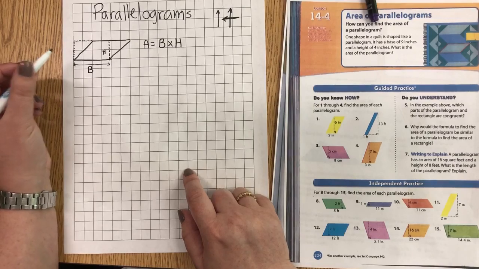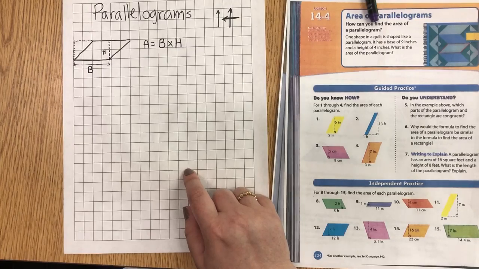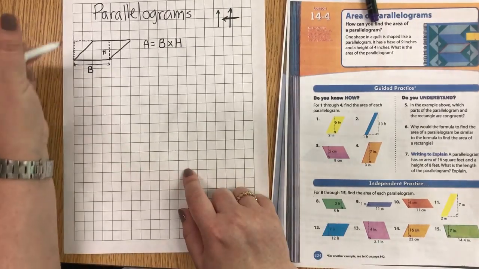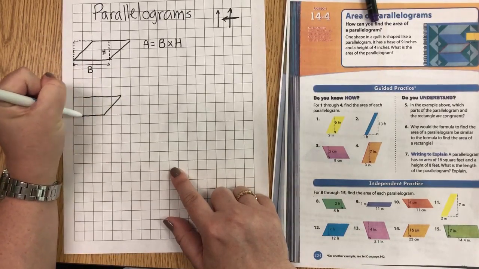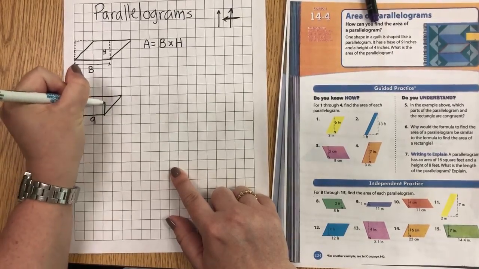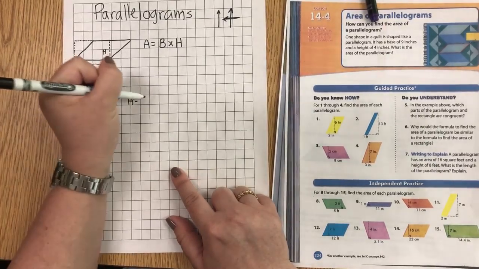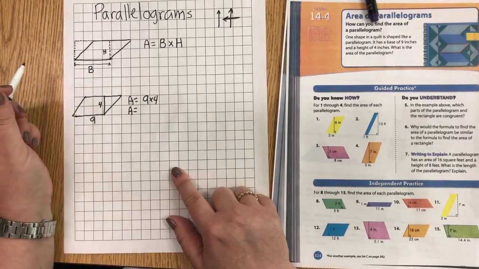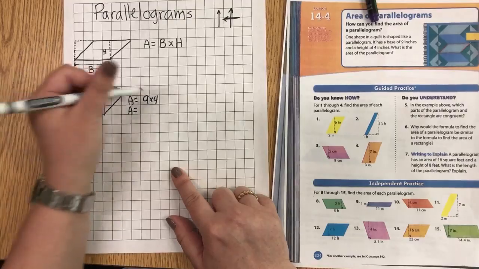So they may look a little freaky and weird with these dotted lines in the middle and you're not quite sure. You just do the same thing, base times height. So if I have a parallelogram that is 9 by 4, all I'm doing is area equals 9 times 4. So area equals, what's 9 times 4? 36.